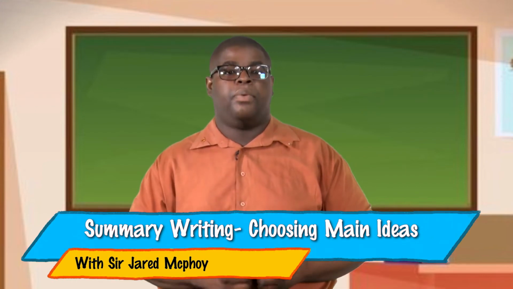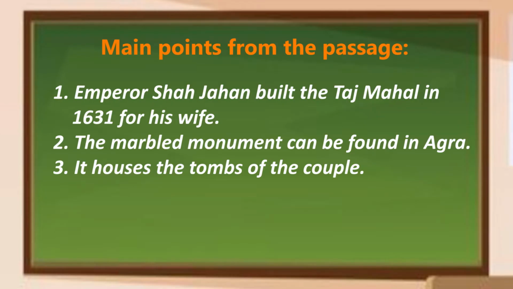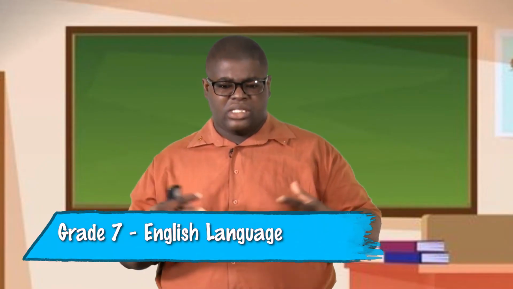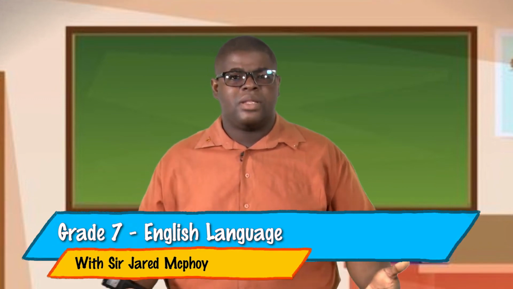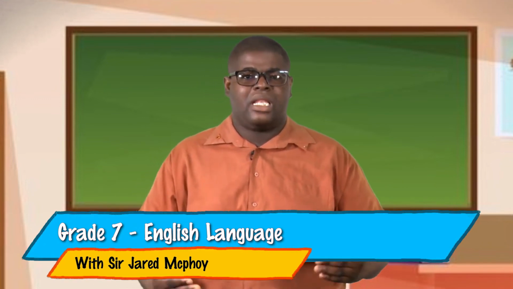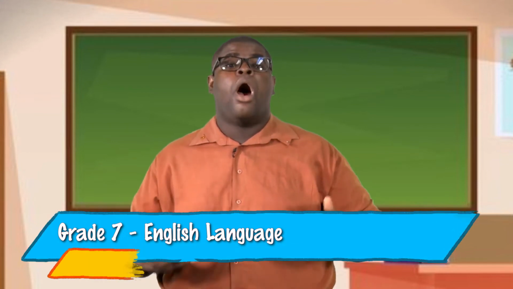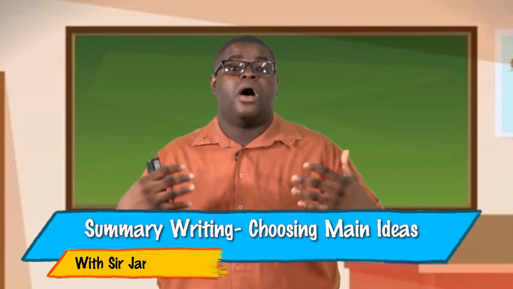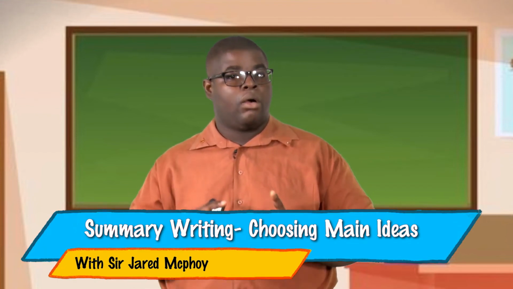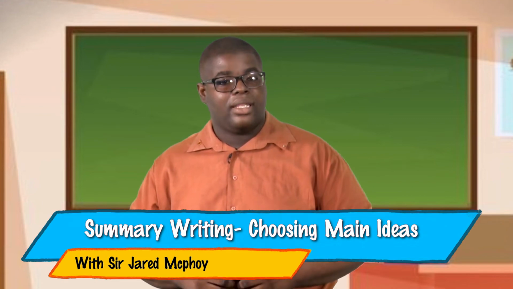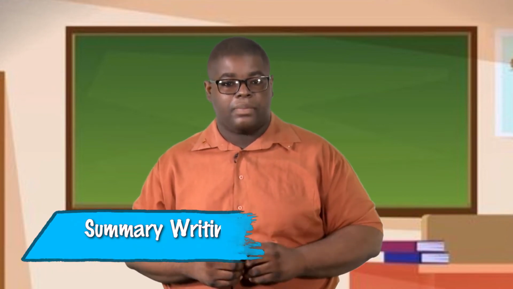The third main point. It houses the tombs of the people. So if persons go to this monument, they say, what's really in this monument? Because it's different. I've never seen a monument like this before. They would know, because it's there, it houses the tombs of the couple, Shah Jahan and Mumtaz Mahal.